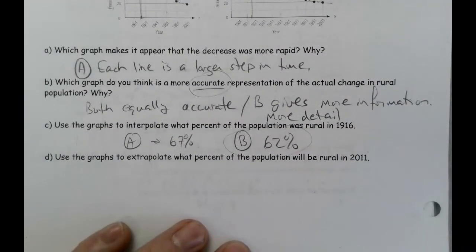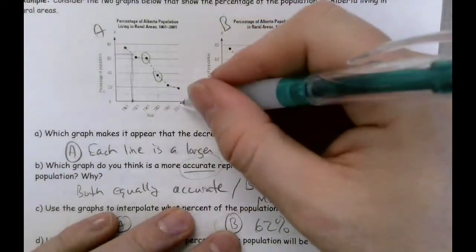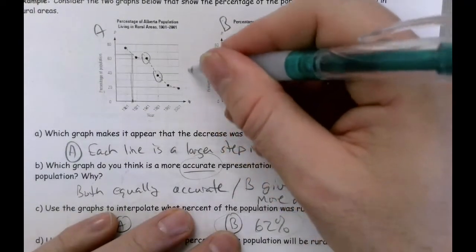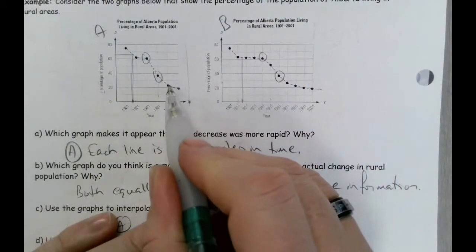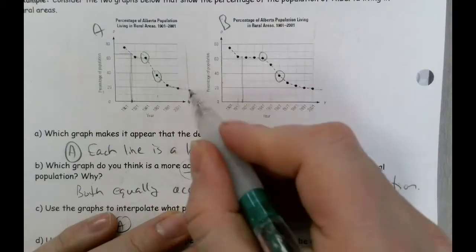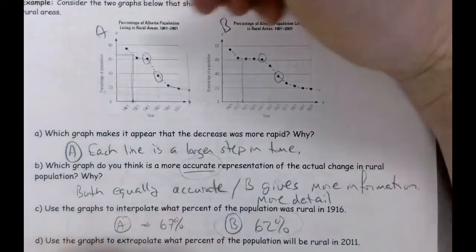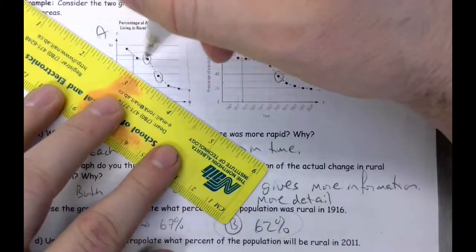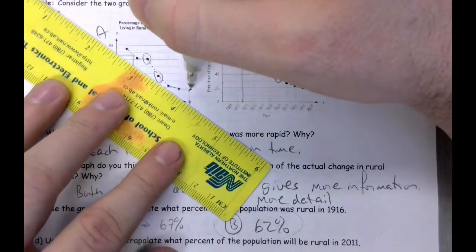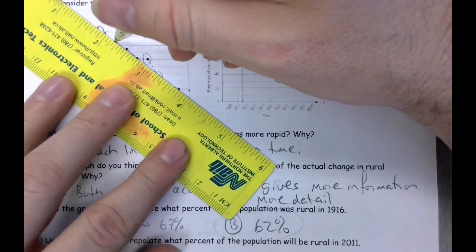Now, use the graphs to extrapolate what percentage of the population will be rural in 2011. Well, 2011 would be over here. That's hard to say. I'm assuming that the graph's just going to keep going down to here. If I draw a rough trend on this, we've got 1, 2, 3, 4, 5, 6. So let's get like 3 and 3. Let's try that, roughly speaking.